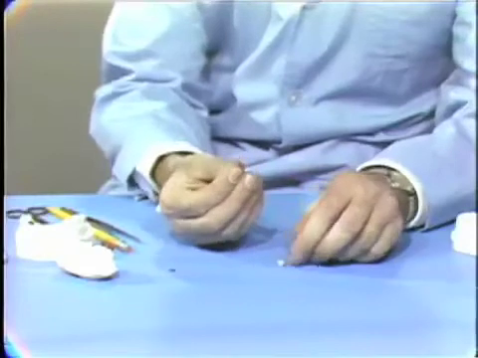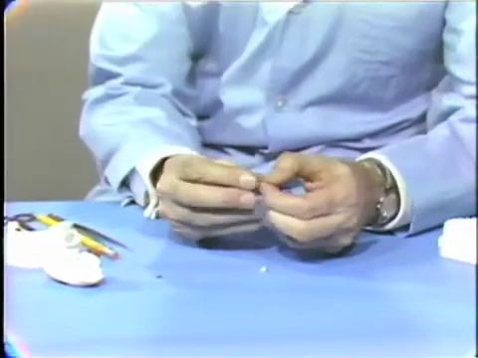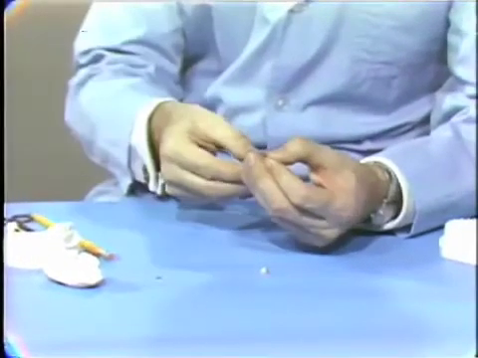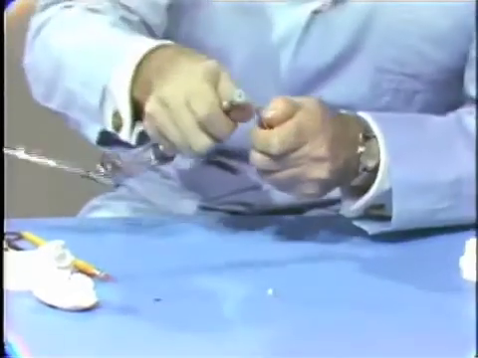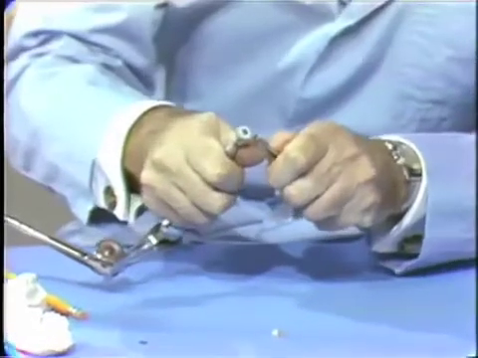The backing is removed from the facing, and with a suitable carborundum stone, the 45-degree bevel is established around the periphery of the backing.